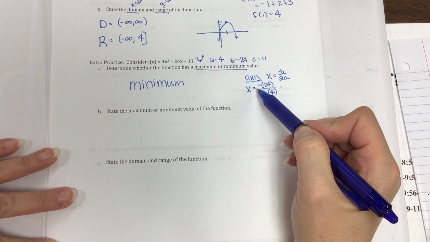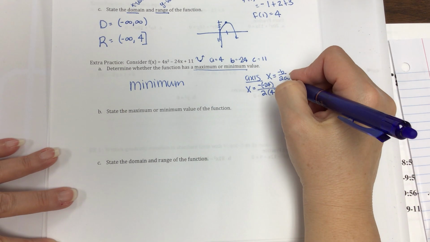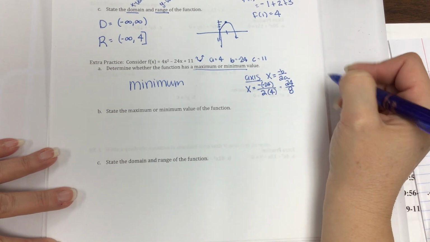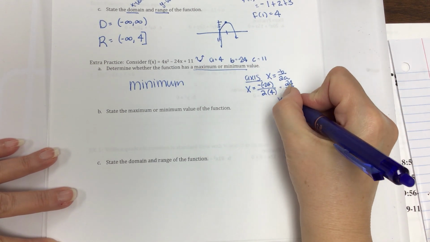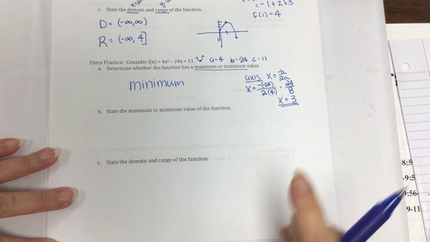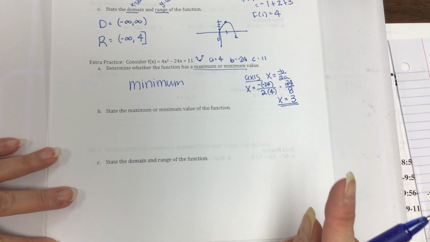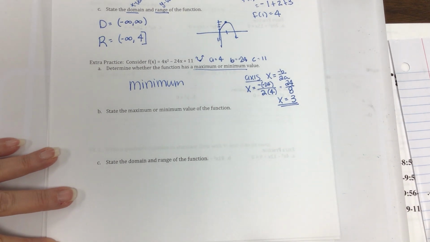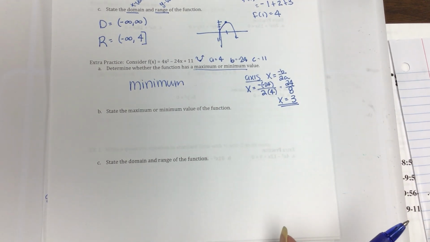If this number is negative, a negative and a negative make a positive 24 divided by 8, which would give us an axis of symmetry of x equals 3. Now, if that's one of your answers, you have to have x equals 3. If you just put 3, that's incorrect.